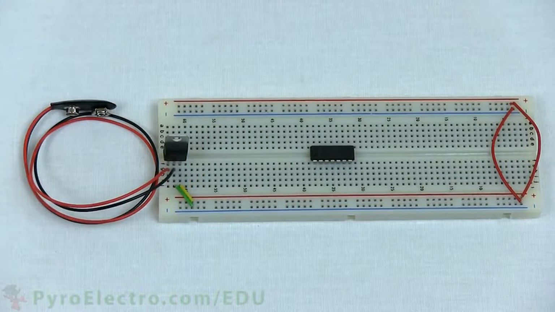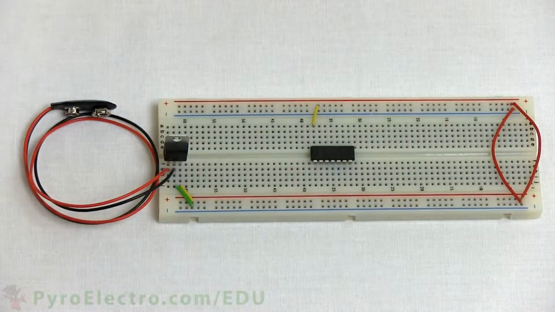The 74HC08 AND gate IC will be placed in the middle. Notice that it fits perfectly. Breadboards are designed to be used specifically with these type of PDIP integrated circuits. Connect plus 5-volt power to pin 14 and ground to pin 7.